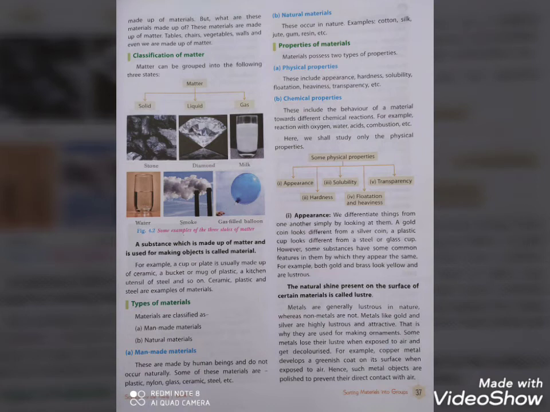First is appearance. Appearance is basically how a material looks. Based on appearance, materials are classified as shiny and non-shiny. Yes, some materials are shiny and some are not shiny. Shiny materials are like gold, silver, diamond, iron, copper and aluminium. These are shiny materials, and non-shiny materials are wood and plastic. These are non-shiny materials.